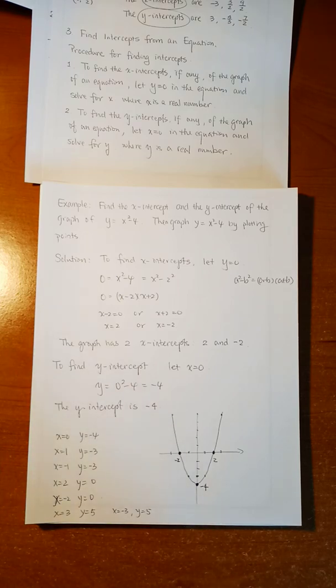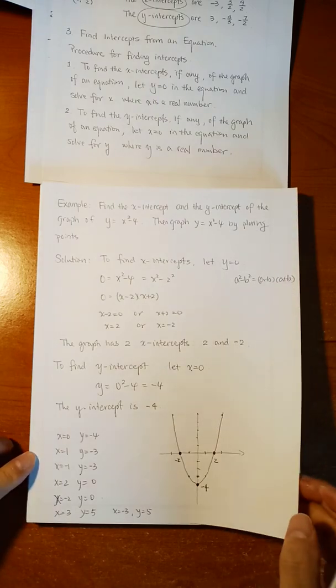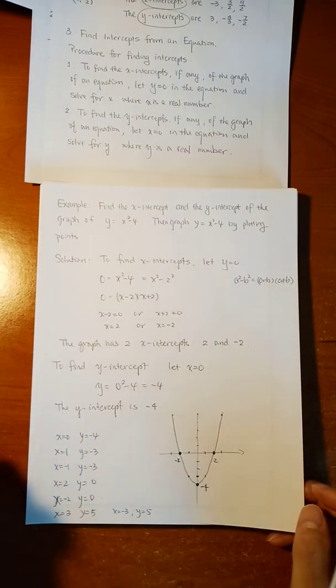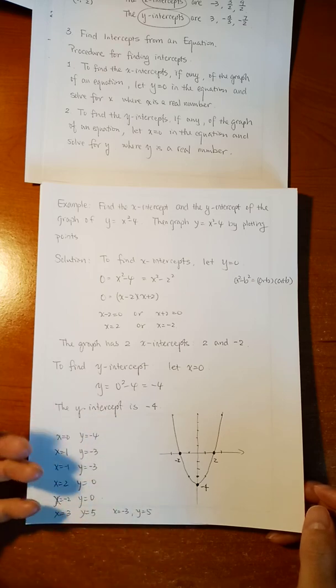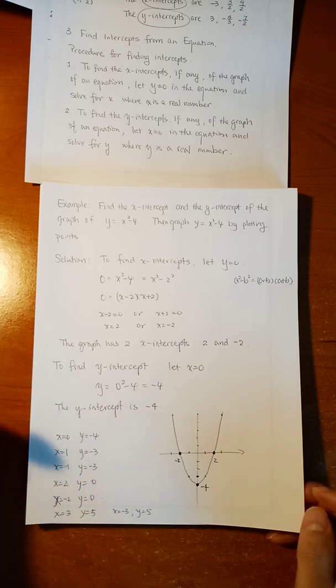See it? So this is how we find the intercepts, basically the x- and y-intercepts, from the equation. For the x-intercept, let y be 0; for the y-intercept, let x be 0, and solve the equation.